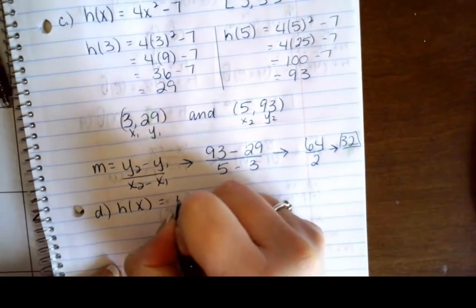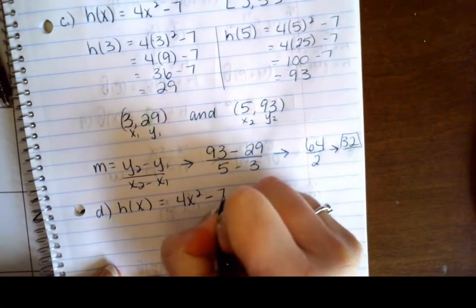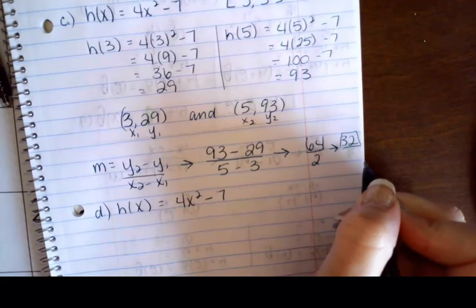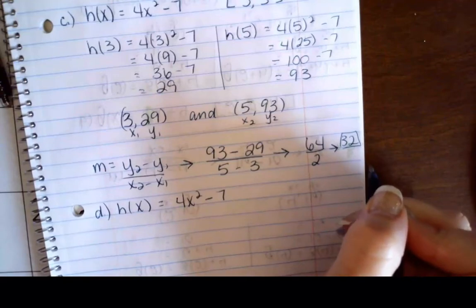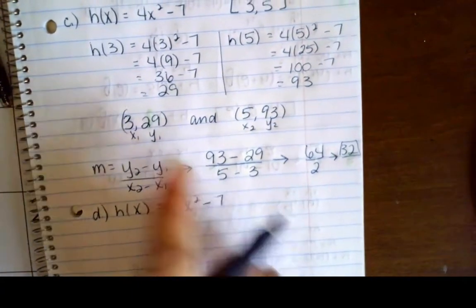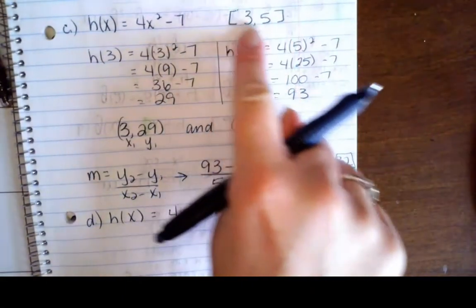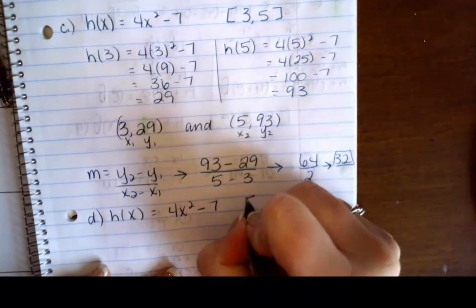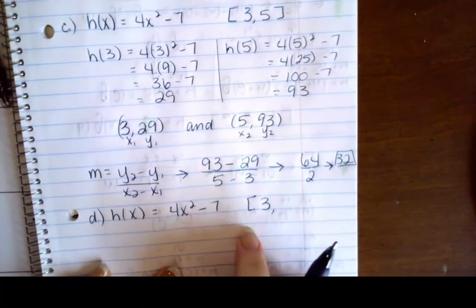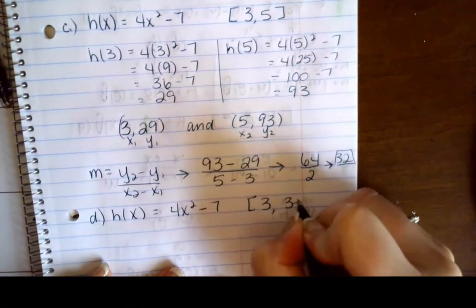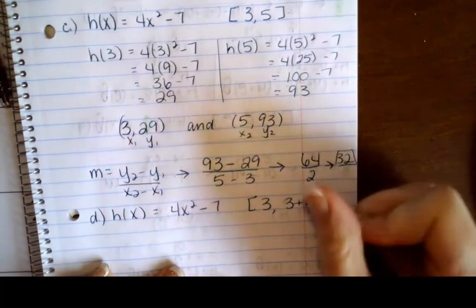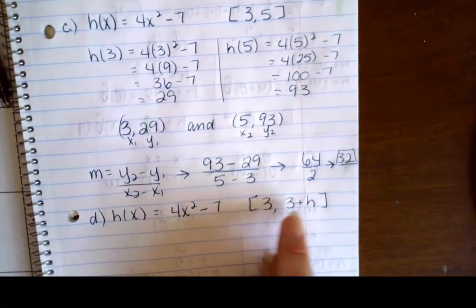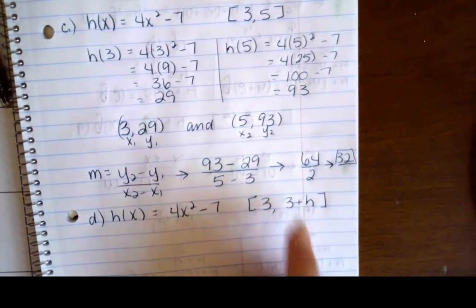We're going to use the exact same formula as what we had up here, but instead of using perfect numbers, we're going to use variables again. So I'm starting with the x value of 3, and then start at 3 and add on a little bit more. Okay, so this is an x value of 3 and 3 plus some more.